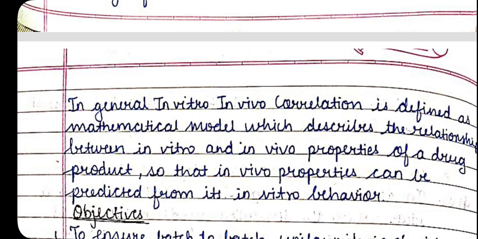In general, the in vitro in vivo correlation is defined as a mathematical model which describes the relationship between in vitro and in vivo properties of a drug product, so that in vivo properties can be predicted from its in vitro behavior.